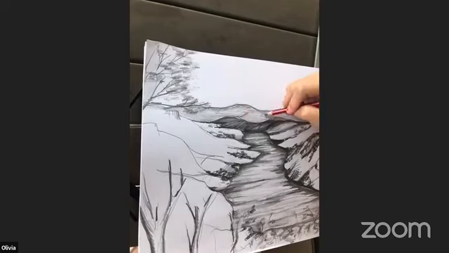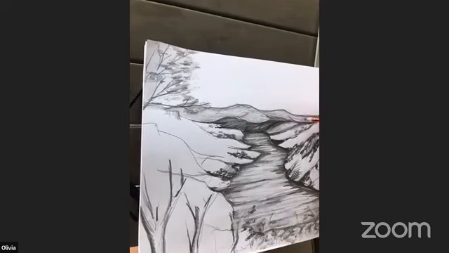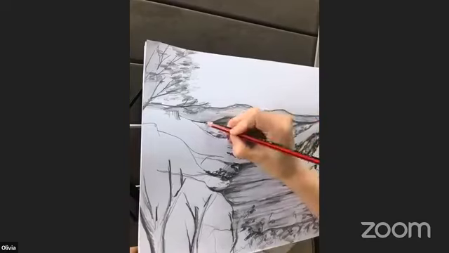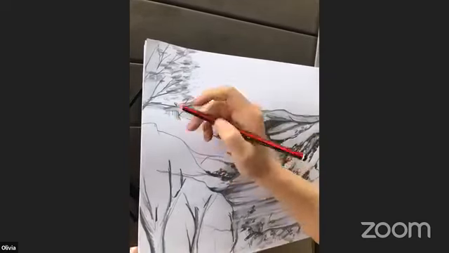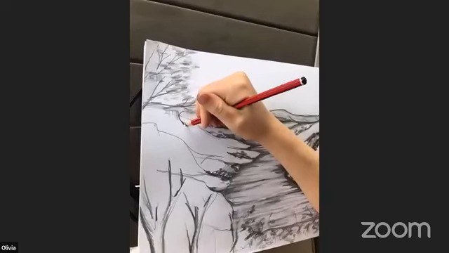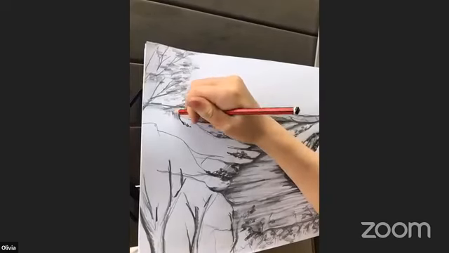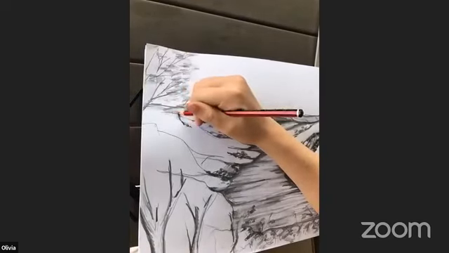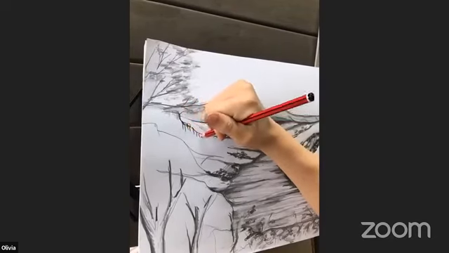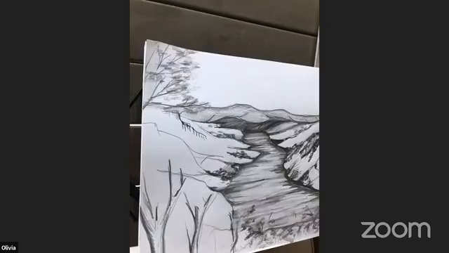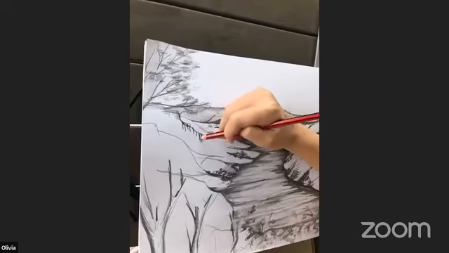A little bit more detail in the back. I'm just adding some lines, and just upwards and towards the center. These are really nice. You can do a line across and down. That sort of some hatching in there.